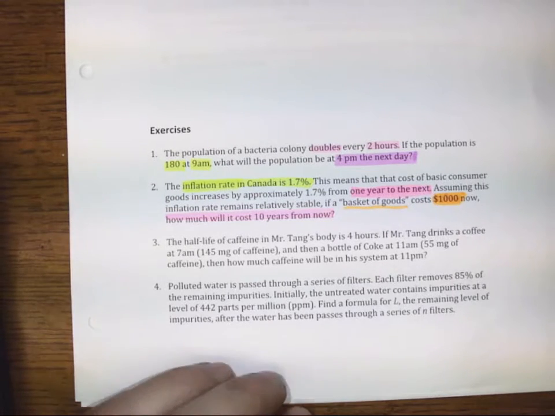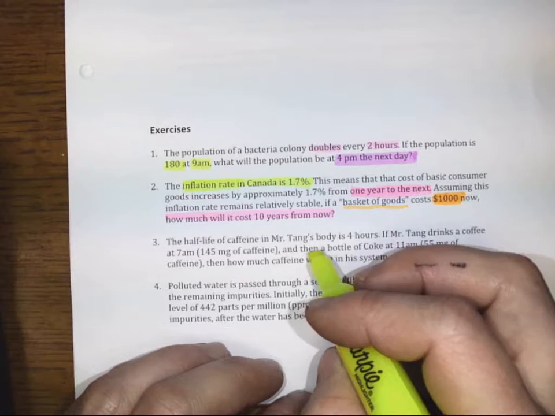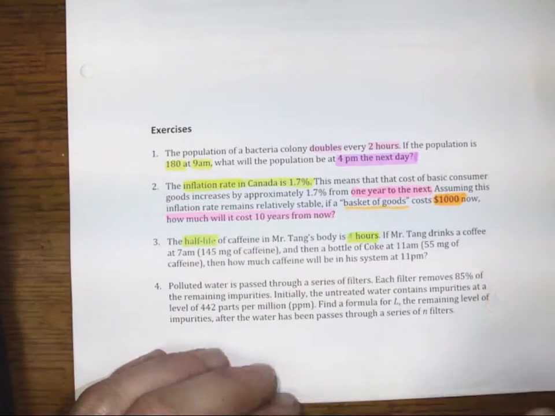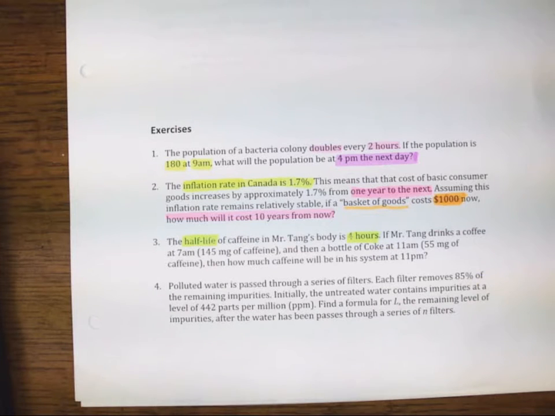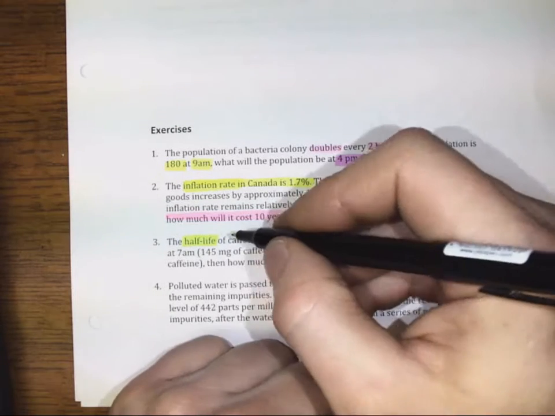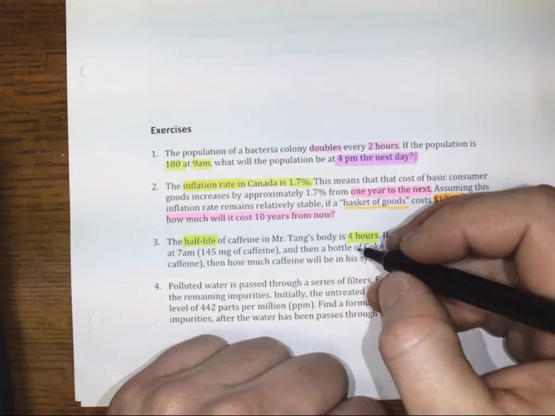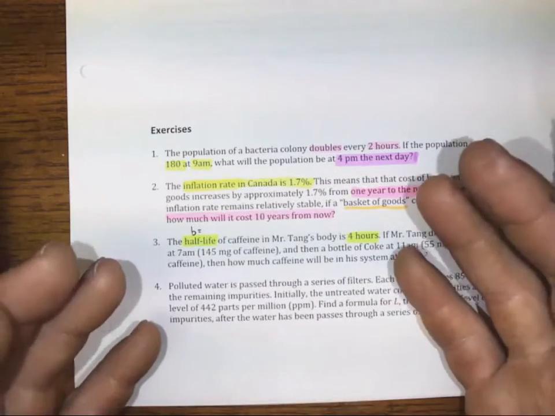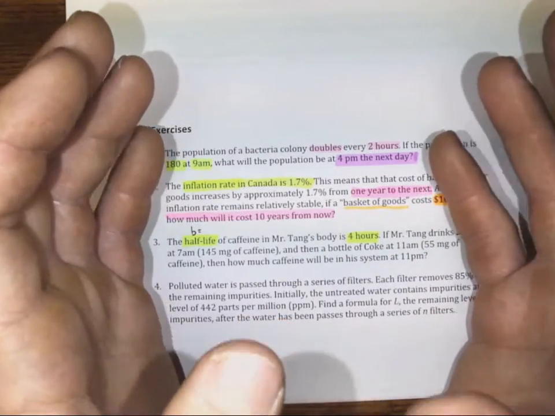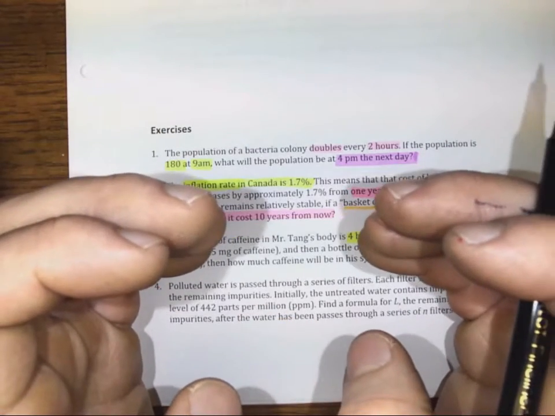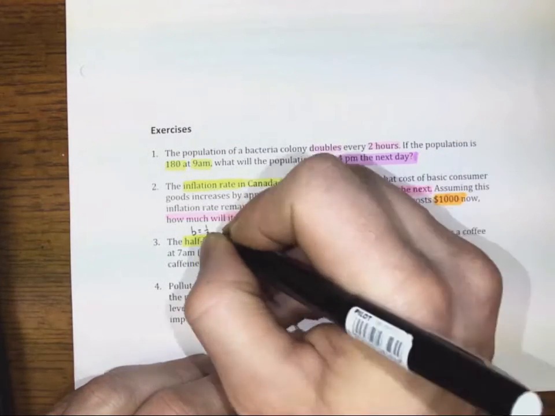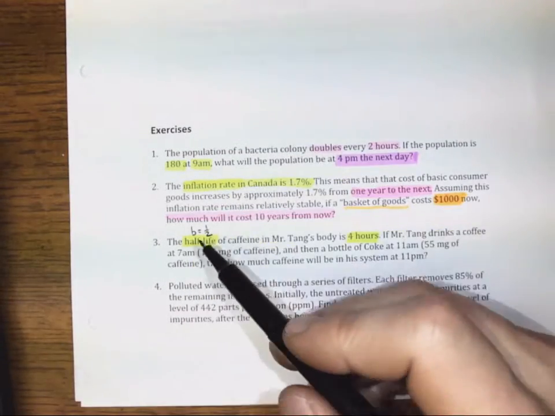And when we see half-life, we need to know that that's referring to how long it takes for our value, like of caffeine in this case, to decrease by a factor of 1/2. So our B value is 1/2. And so whenever you see half-life, you want to think that's going to mean, rather than doubling or tripling, we're going to be multiplying the value we have by 1/2. And it's every 4 hours.